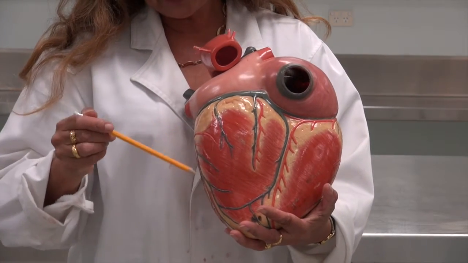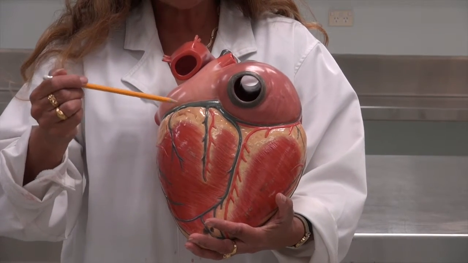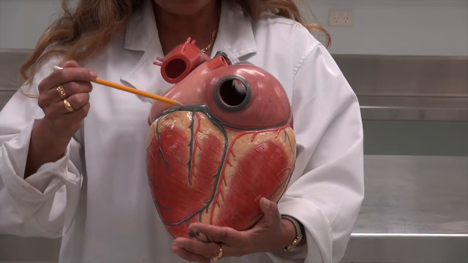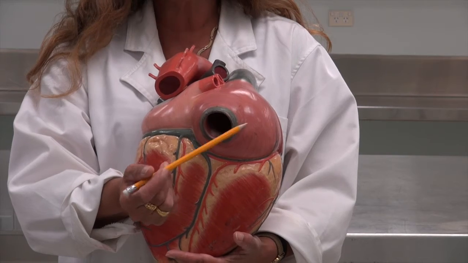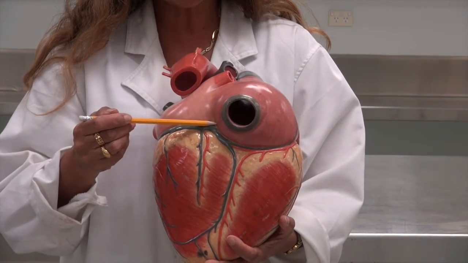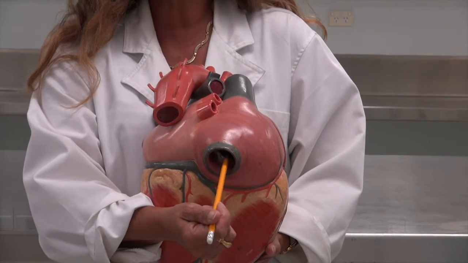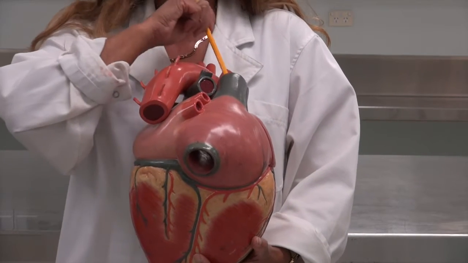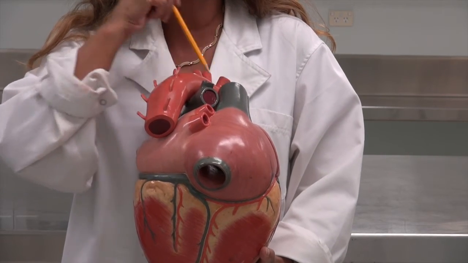You can see all of these coronary veins. They all come together and open up into this large vessel, which is the coronary sinus. That's going to be draining the deoxygenated blood from the heart into the right atrium. So the right atrium receives deoxygenated blood from three sources: from the coronary sinus, which is the deoxygenated blood from the heart itself, via the inferior vena cava, deoxygenated blood from the lower half of the body, and through the superior vena cava, which is deoxygenated blood from the upper half of the body.